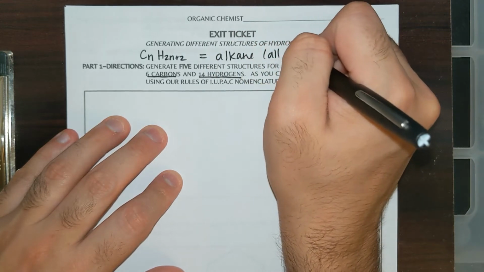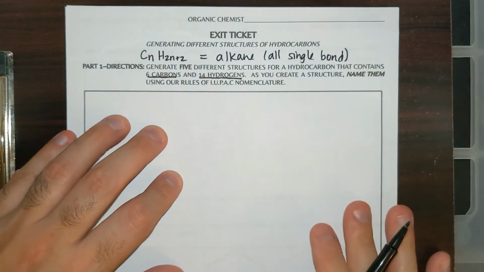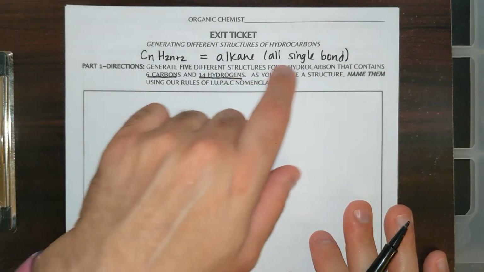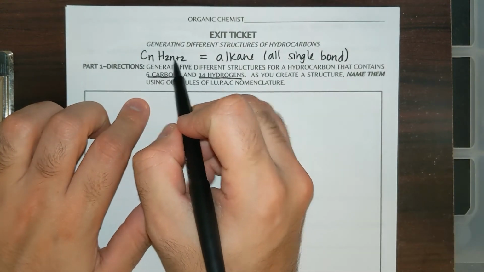So all single bonds. I'm not going to have a double bond. I'm not going to have a triple bond. I'm not going to have a ring. I'm going to have all single bonds. Okay? So if n was 6, H would be 14.